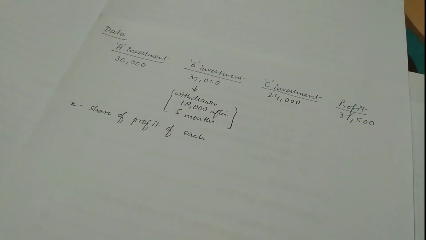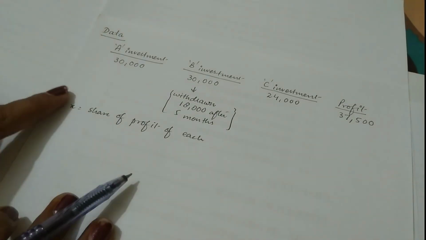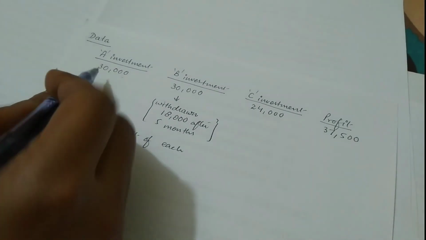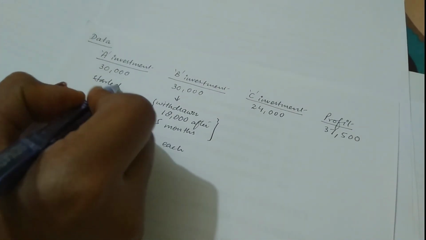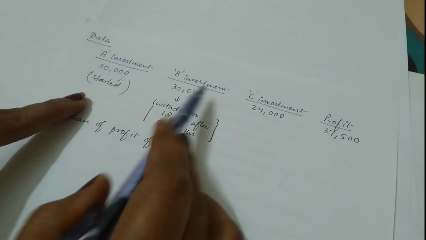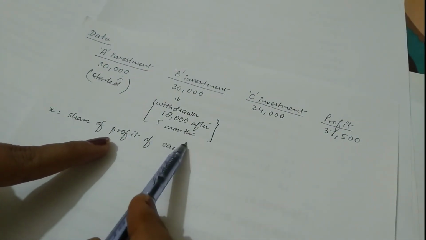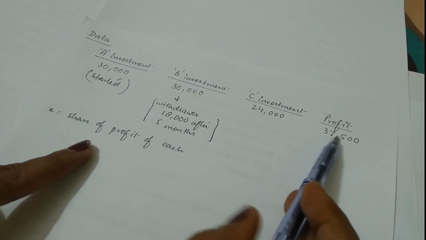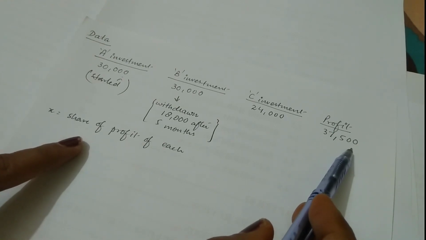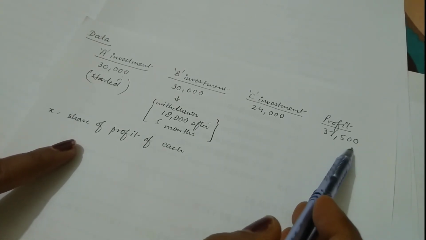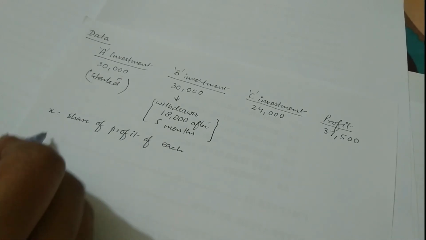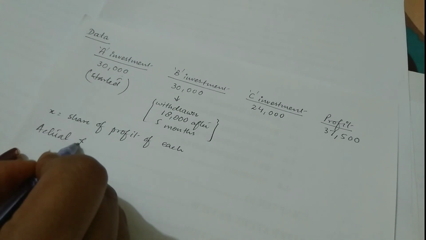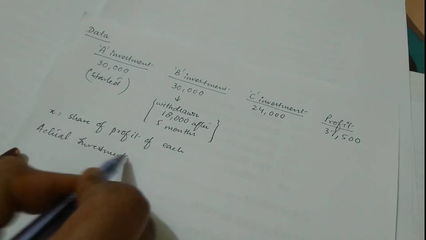Now let's do another question. I've written the data. Here again we have A investor, B investor and C investor, and the thing that makes this partnership a compound partnership is that different partners invest at different timings and of course different amounts. A invested 30,000, he started. B invested 30,000, but after 6 months he withdrew 18,000. C invested 24,000 and the profit is 37,500.